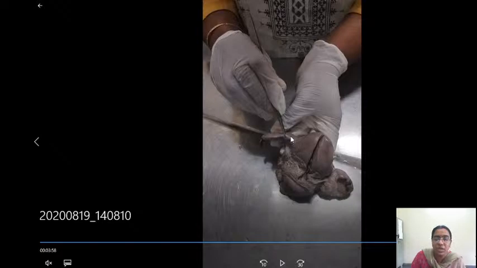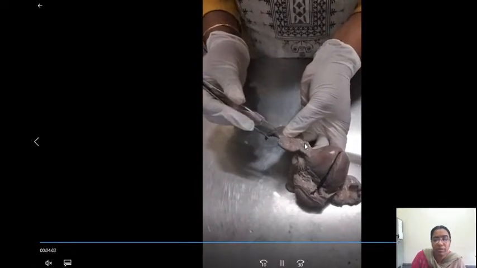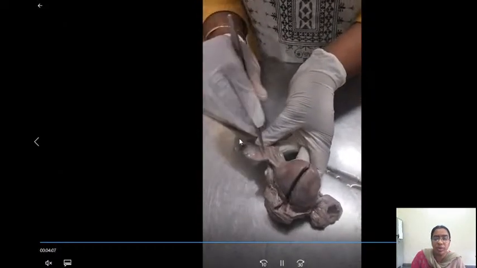So this end is called the uterine end of the ovary, which is normally about 1 mm in diameter. So this is the uterine end of the ovary.